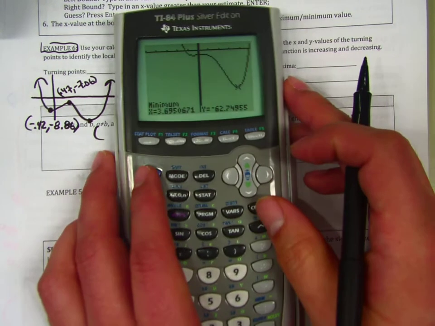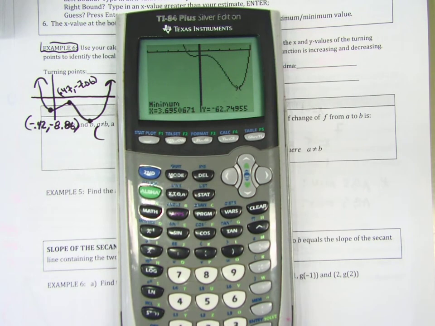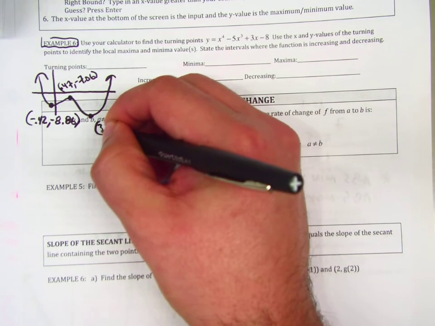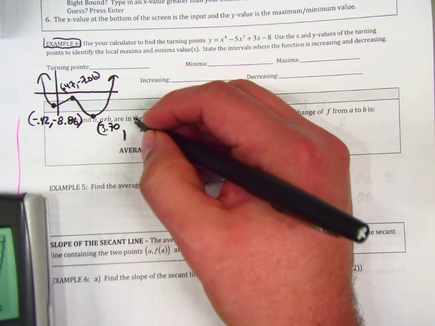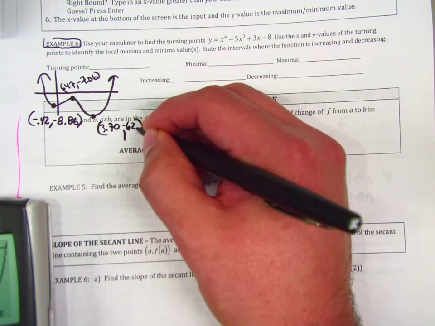Something like that. Okay, so I'm not sure if you were not clearly to the left or to the right. We'll try it again, because if you were really close but you didn't actually get far enough left or far enough right, it might give you something close to this value but not the right one. Okay, and it is close, but we do want to be as close as possible. So yeah, let's do 3.70. And to 2 decimals, this is negative 62.75. Okay.